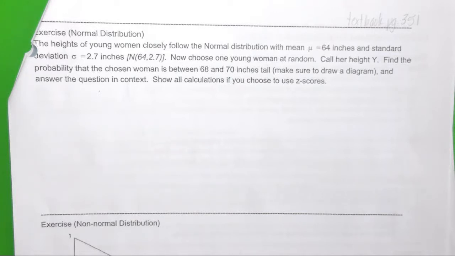Okay, so our example with a normal distribution says the heights of young women closely follow the normal distribution with a mean of 64 inches and a standard deviation of 2.7 inches. Now choose one young woman at random, call her height, and find the probability that the chosen woman is between 68 and 70 inches tall. Make sure to draw a diagram, and answer the question in context. All calculations if you choose to use z-scores.